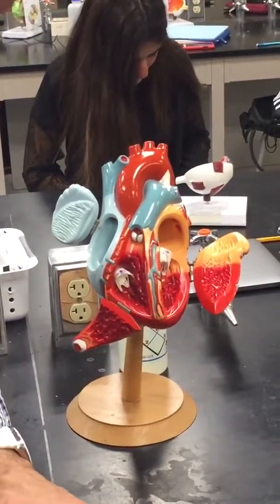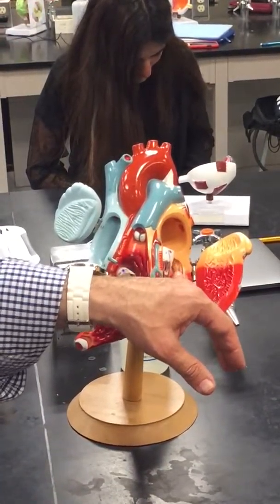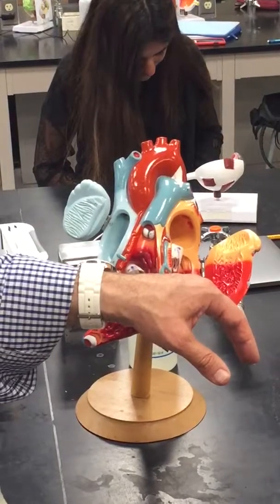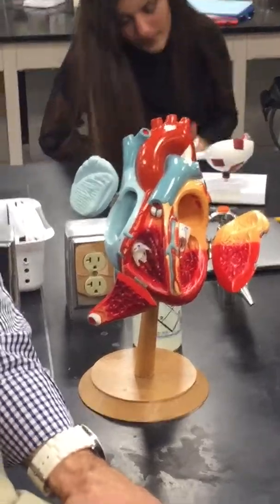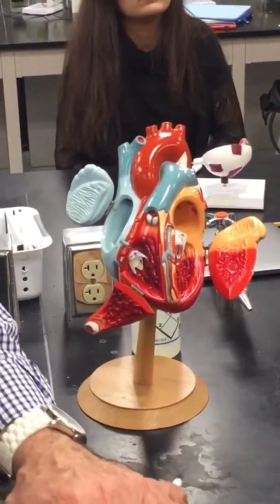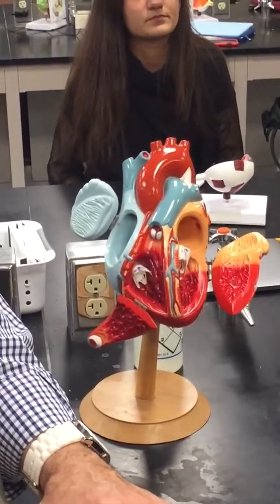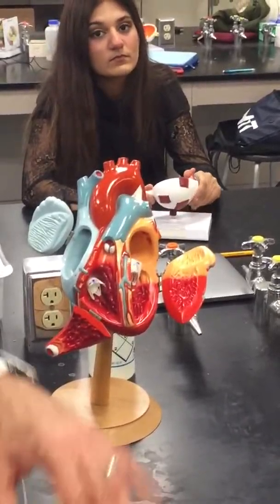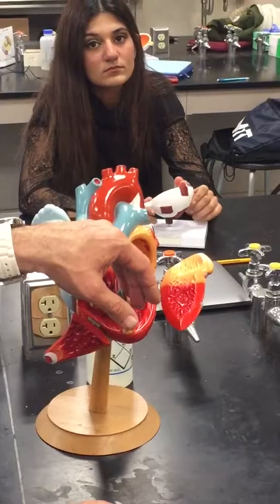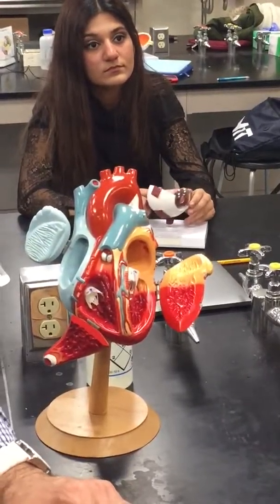And what's the valve in between the left atrium and the left ventricle called? Mitral. Mitral valve, right. And where does the blood flow after it goes from the left ventricle? Where does it go? To the rest of the body. How does it get there? Through the... What's the largest blood vessel, artery in the body? Aorta. Aorta, right. And what's the valve? Aortic is the valve, the gateway, the aortic valve, right?